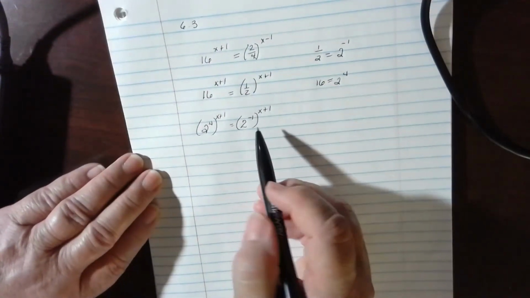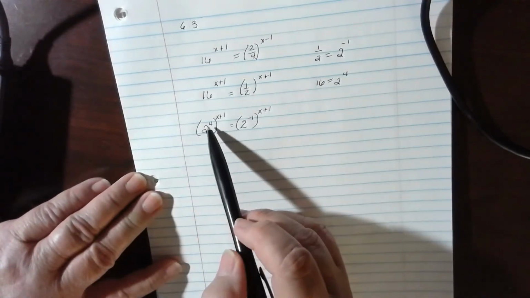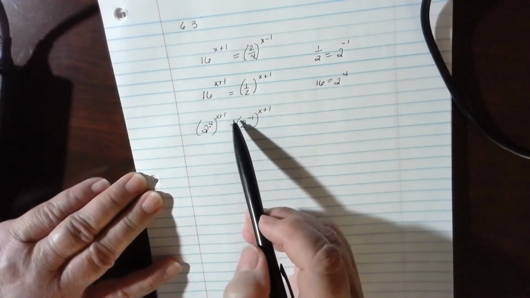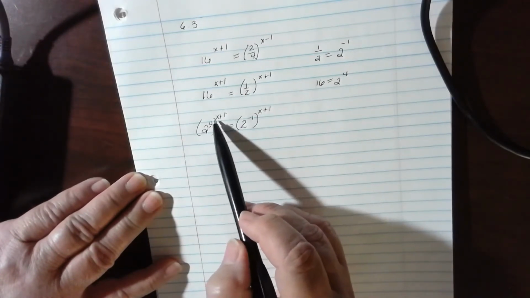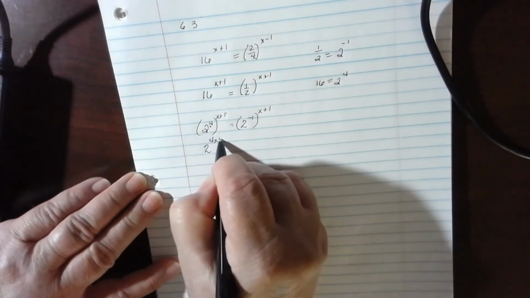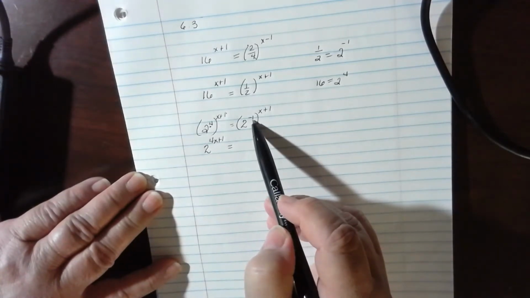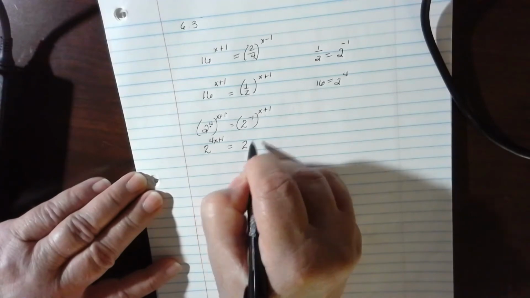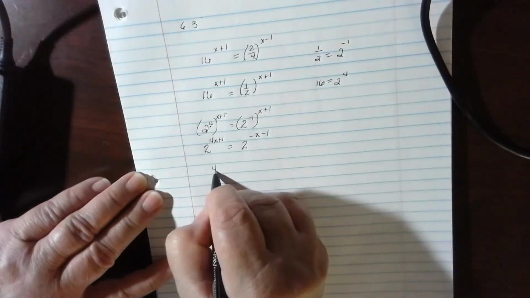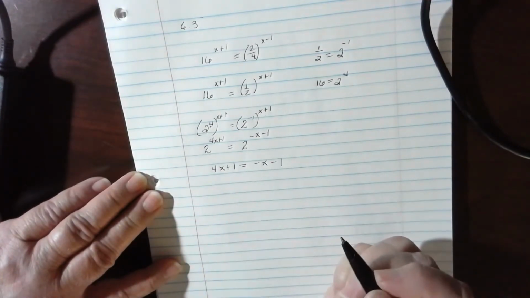And I know you know this, but I'm going to talk about it just so it's in the recording. When you raise a power to a power, you multiply the exponent. So you need to multiply 4 times x plus 1. And on this side, you need to multiply negative 1 times x plus 1. And now that the bases are the same, you can make the exponents equal and solve that equation.